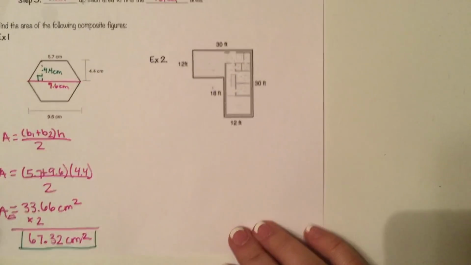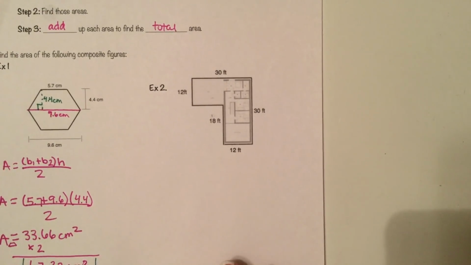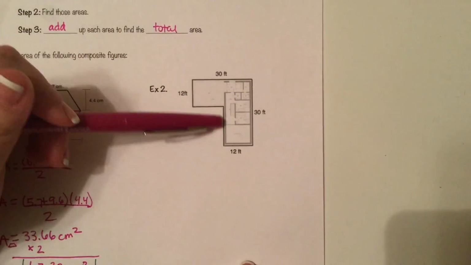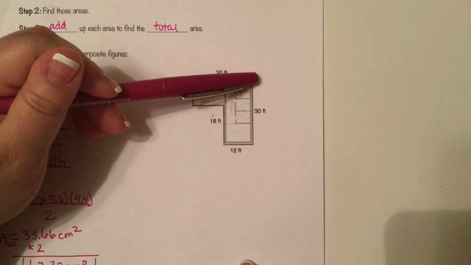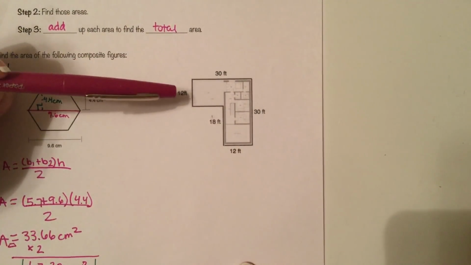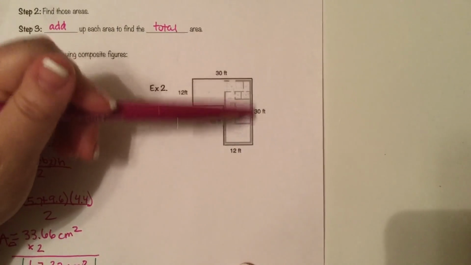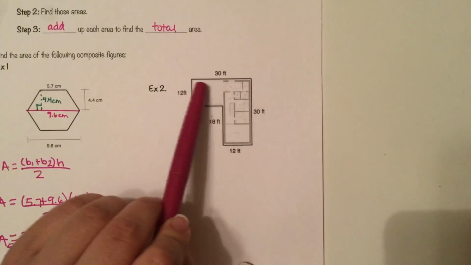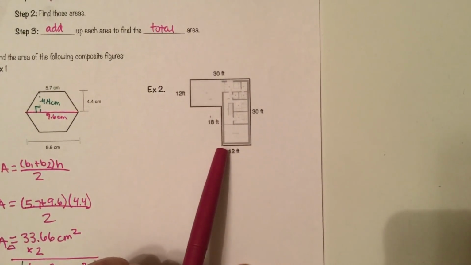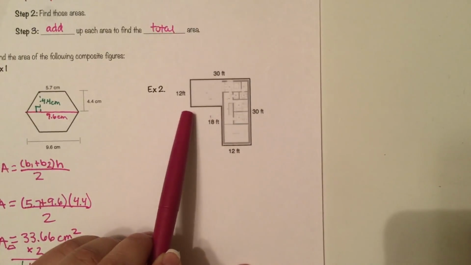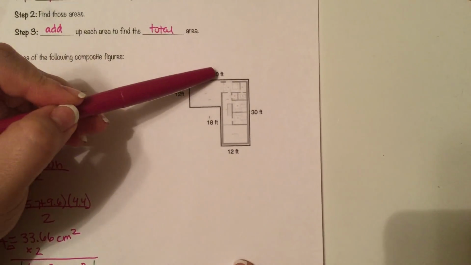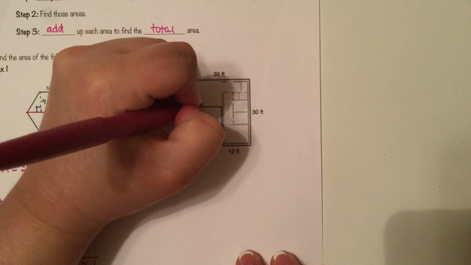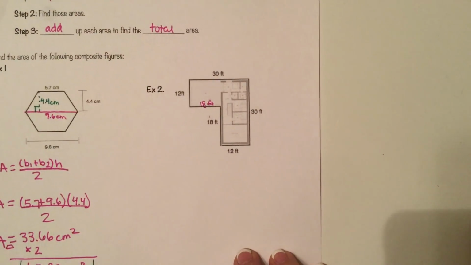All right, moving on to example number 2. Example number 2 is a floor plan. Looks like a big L. We know that this length is 12 feet, this length is 18 feet, and this other side is 30 feet. Well, we can verify that because 12 plus 18 equals 30. Now, we know that this top length is 30 feet. We know that this bottom length is 12 feet. So what is this length going to be? Well, let's ask ourselves, what is 30 minus 12? 30 minus 12 is 18. Therefore, this length right here is 18 feet.